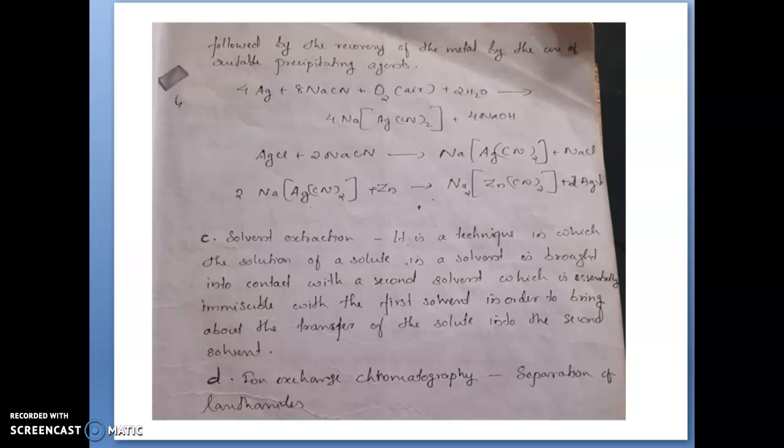The next method is ion exchange chromatography. Ion exchange chromatography is mainly used for the separation of lanthanides. I think you have already studied these lanthanides, and the solvent extraction we will discuss later in another chapter. The separation of lanthanides you have already studied in the previous semester. So lanthanide separation is possible using ion exchange chromatography. These lanthanides are passed through an ion exchange chromatography column, and some eluent is used, and the lanthanides will be separated out.